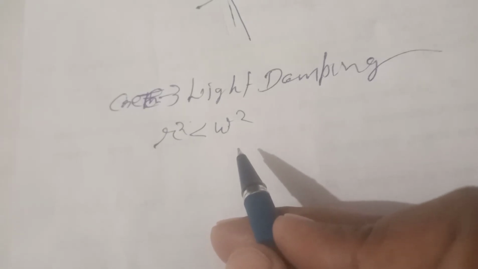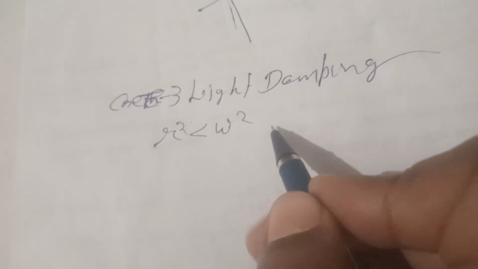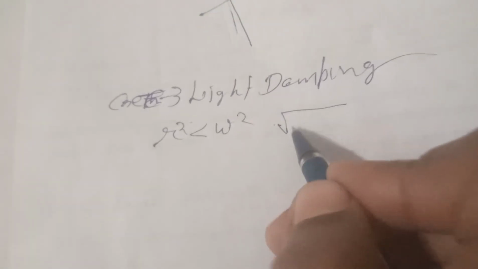In this case, under root r square minus omega square is imaginary.